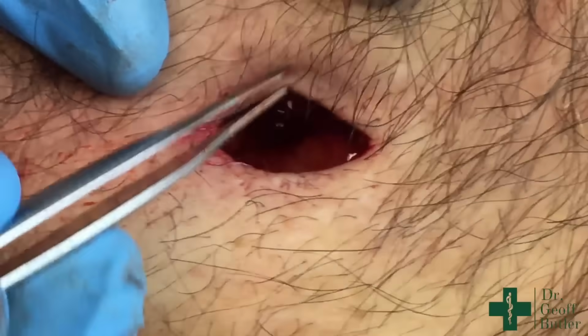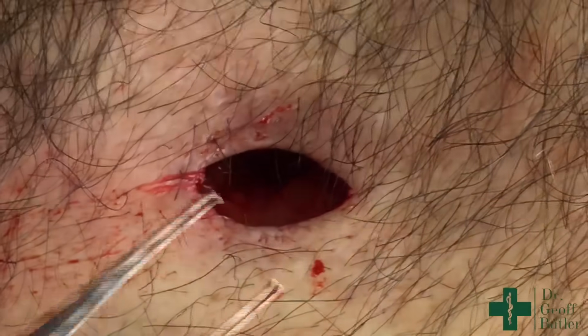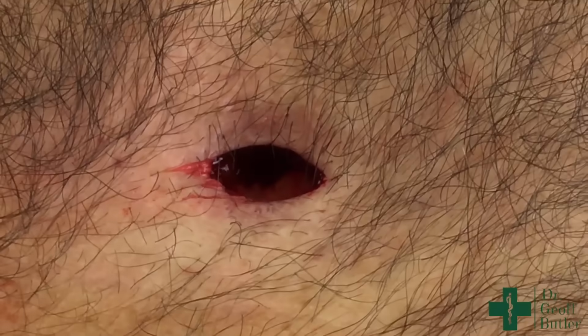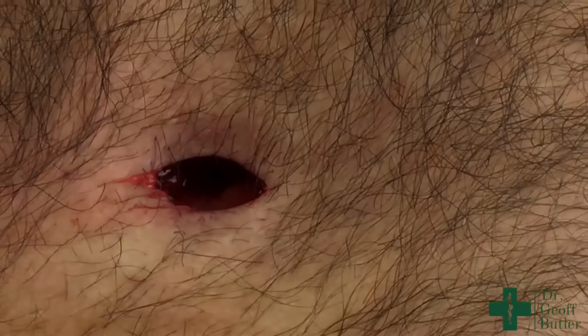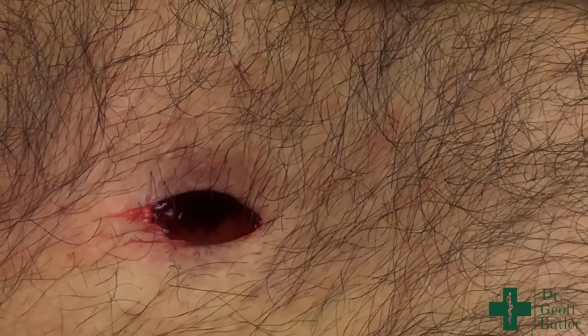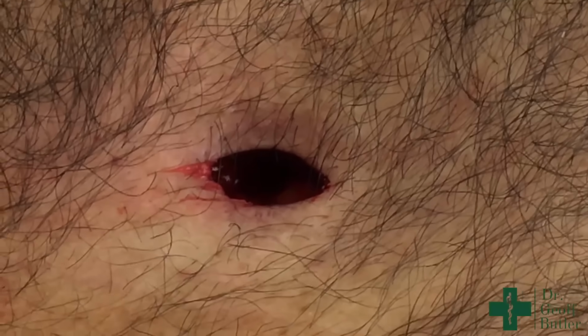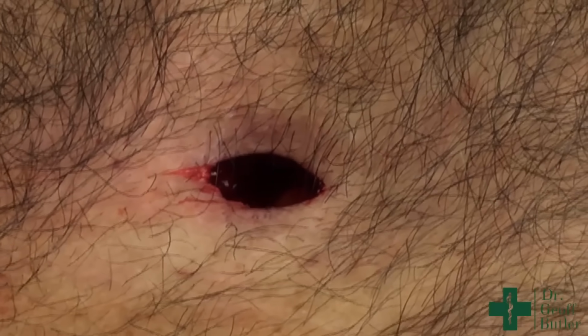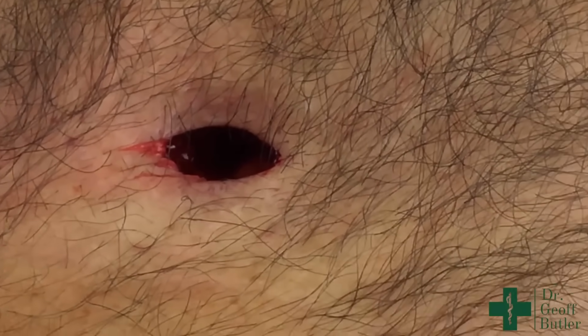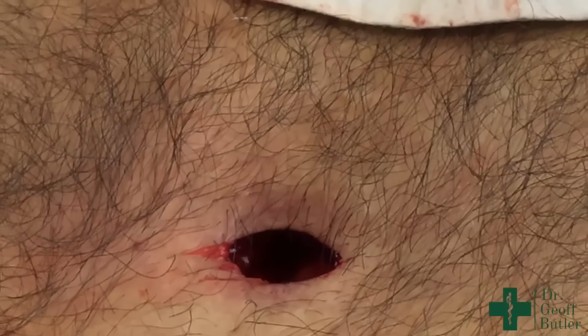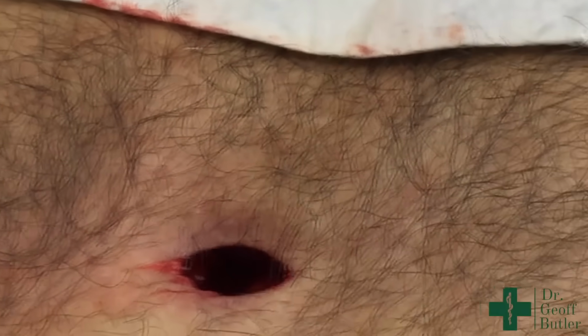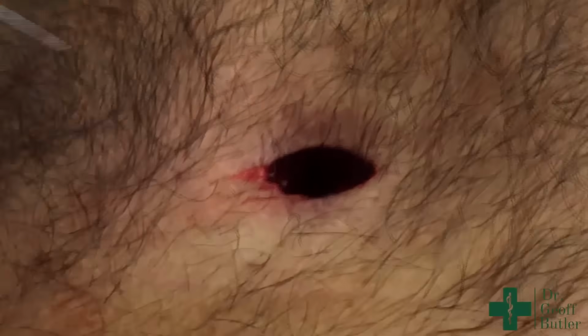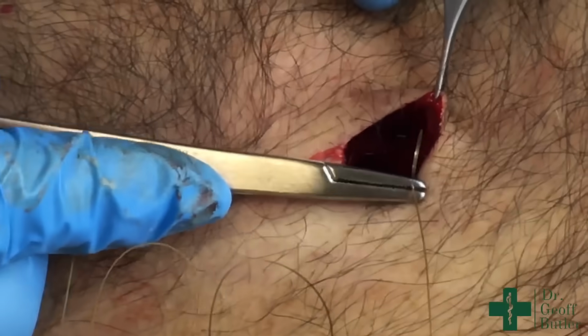So what we're going to do now is, even though we took out substantial mass, this is gaping more than we'd like. So we're going to put in some dermal sutures, and then we'll suture this up. The absorbable or dissolving sutures that we use are chromic gut. It's not the easiest suture material to work with. It grabs a lot, so it's not the most forgiving. So I always trim it just to make sure that it's a little bit easier to work with.